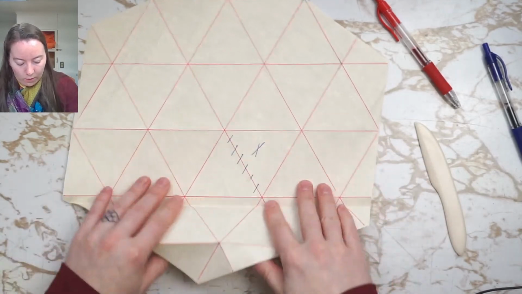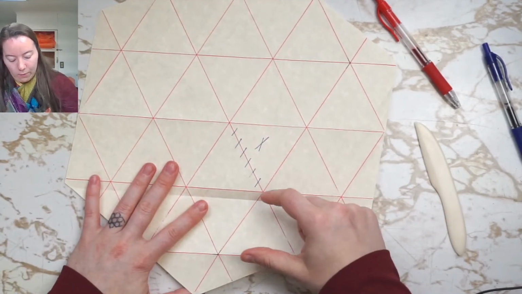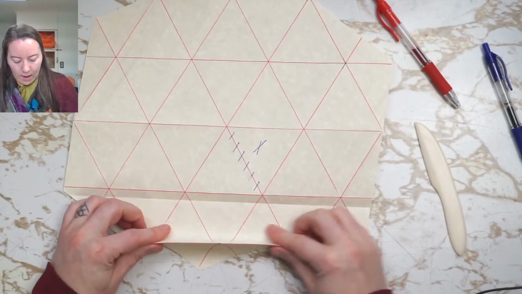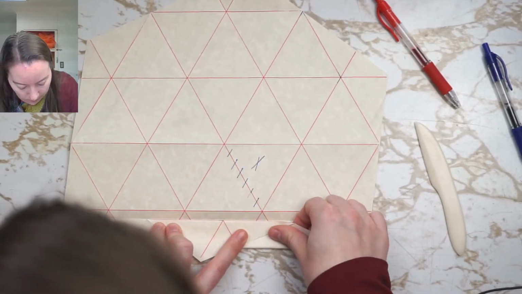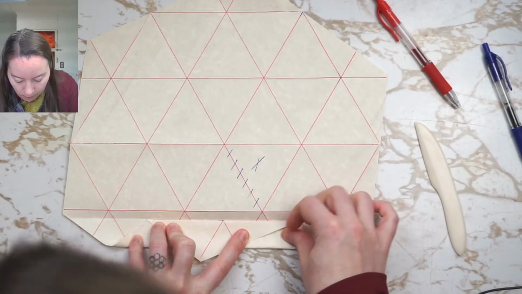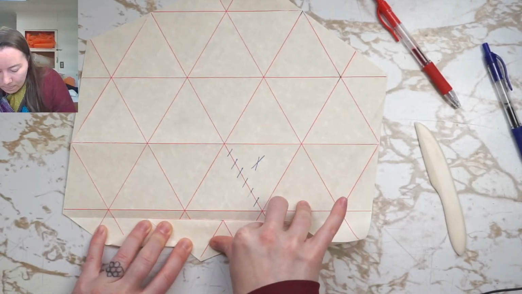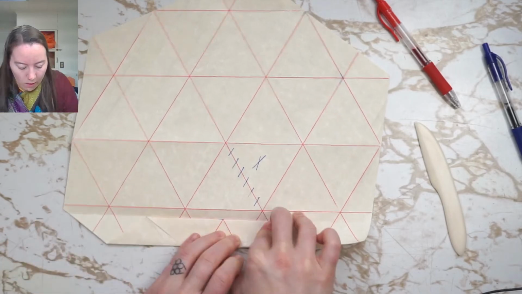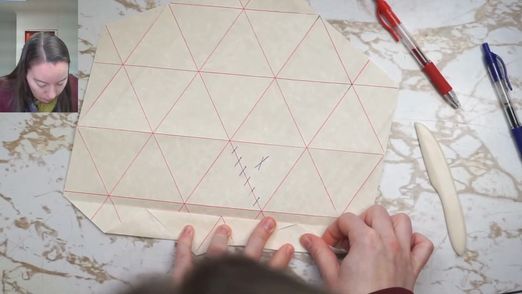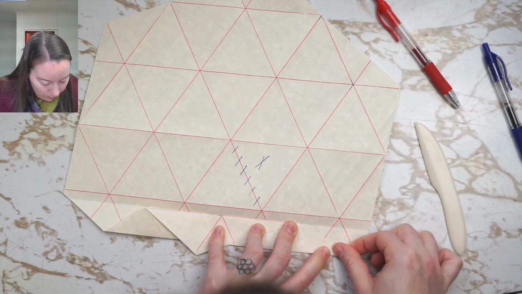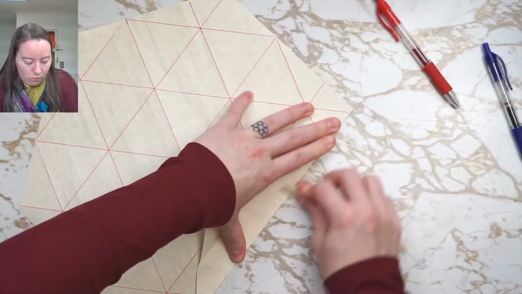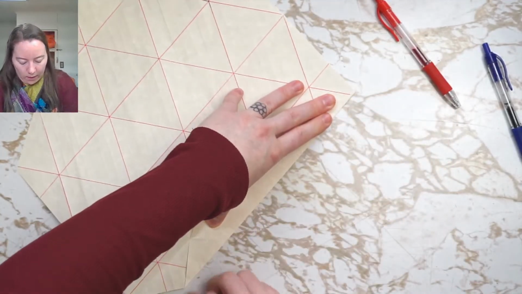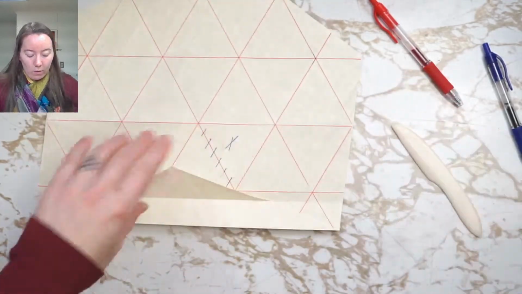So that was 12 divided in half. We got 6. And I'm going to fold up to that 6th line to get 3. Again, caring more that my line is going through the grid intersections that are already in place than that the edge of the paper is particularly lining up in some certain way.